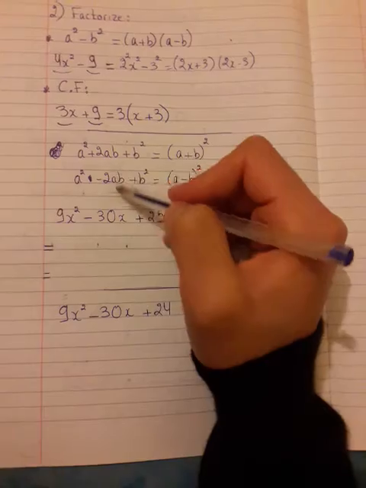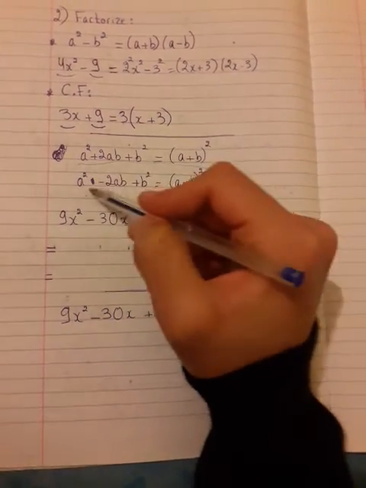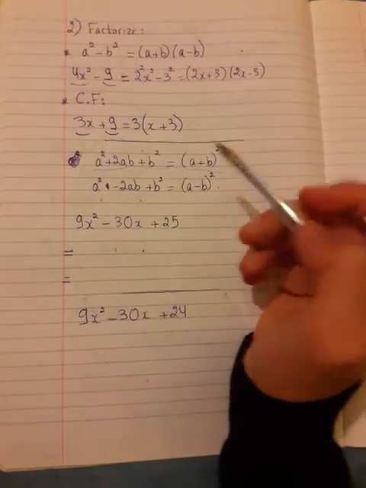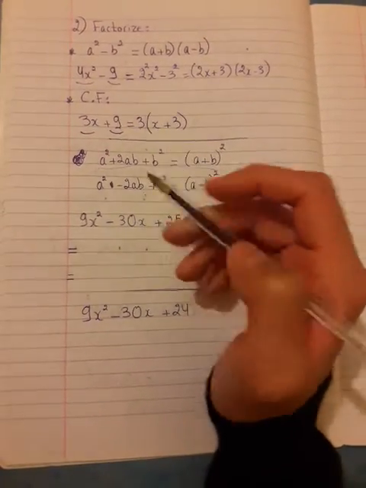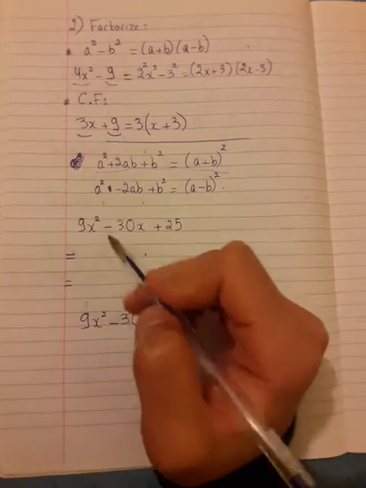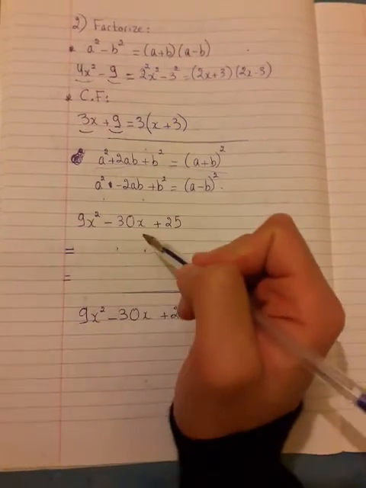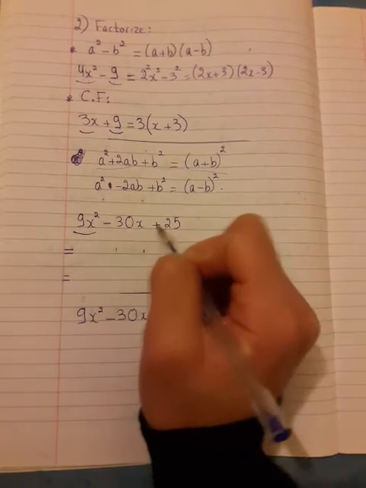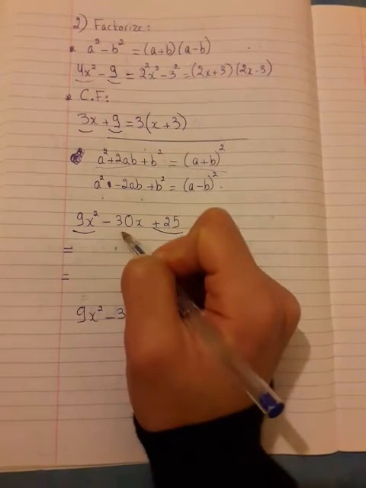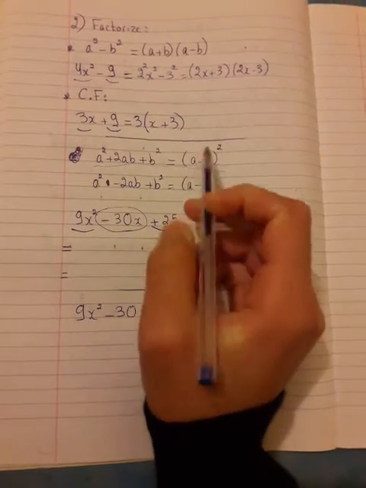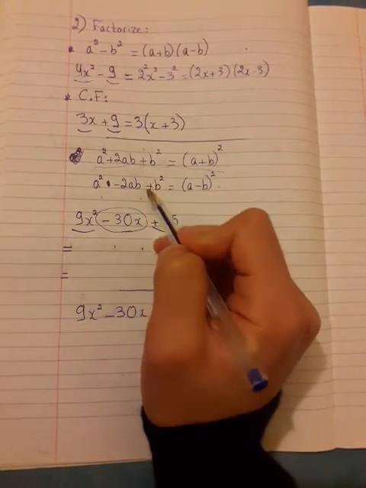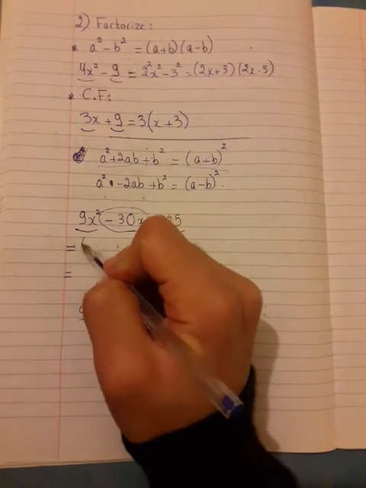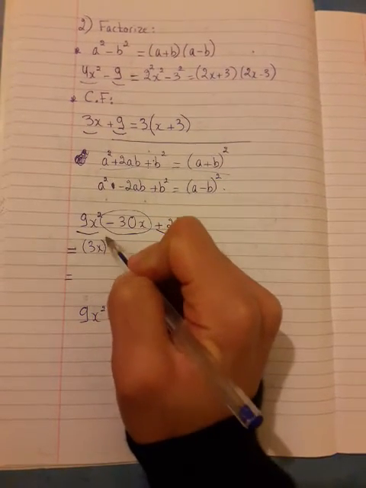Reversing the first and second rule of expand are also rules of factorize. But don't consider them as rules, just memorize them in the expand and it will be easier for you in the factorized version. If you find that a square and b square are contained here, it means it is a reversed second or first rule of expand, which means 9x square is basically 3x square.